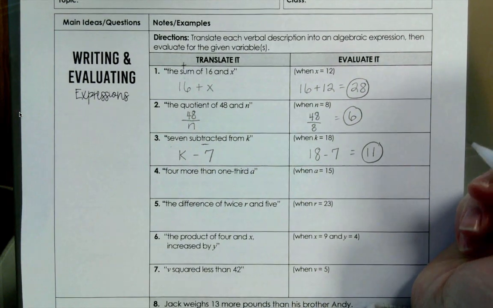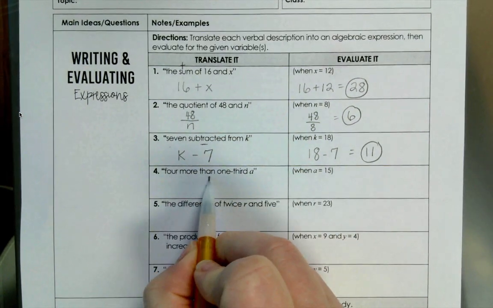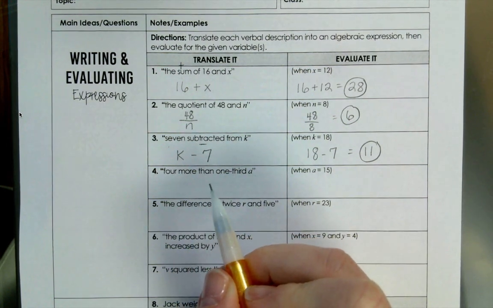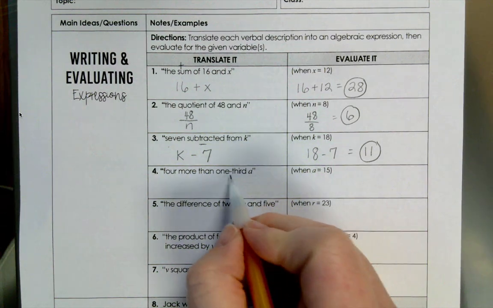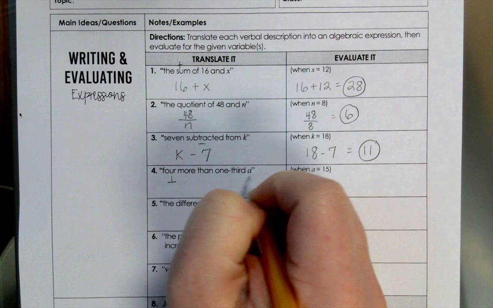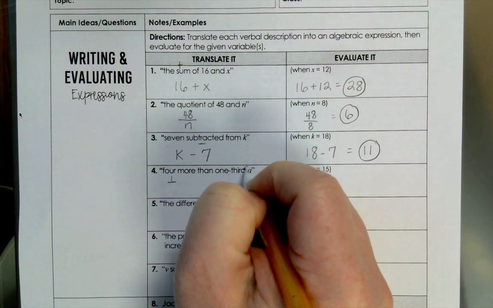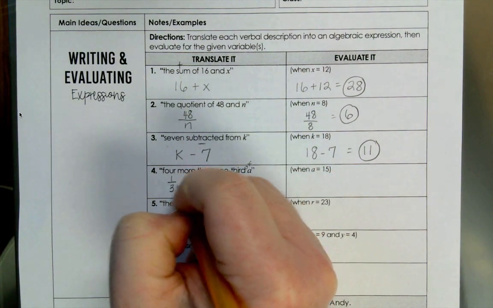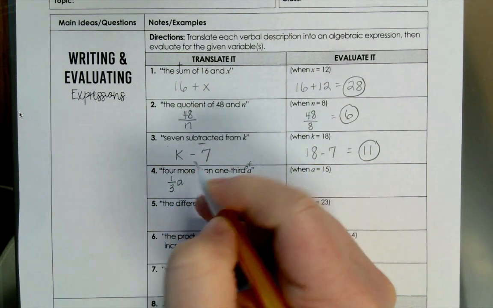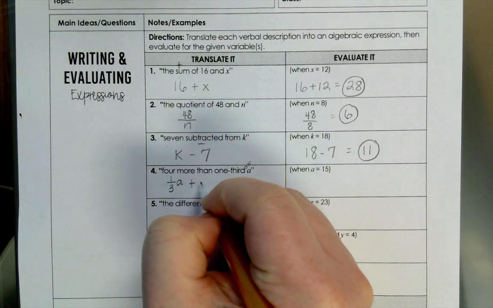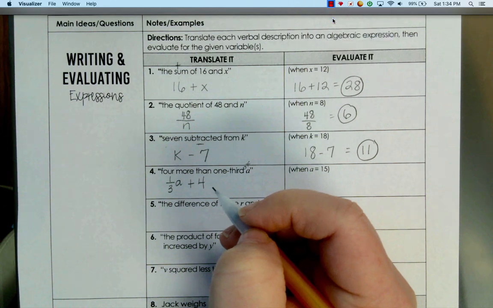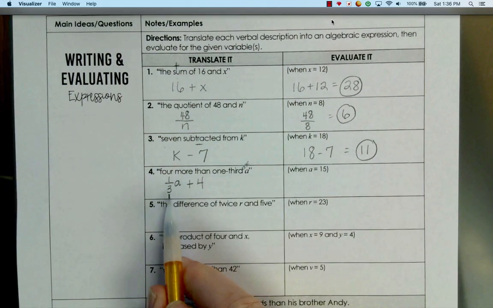Okay. Number 4, 4 more than 1/3 a. So more than, okay, 4 more than 1/3 of a. So 1/3 of a. Ooh, I don't like how they don't have the word of, but that should be 1/3 of a. Okay, so multiplying that. 4 more than. So then add 4. Keep going. So 1/3 a plus 4.